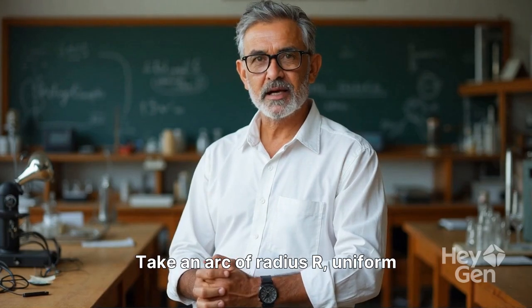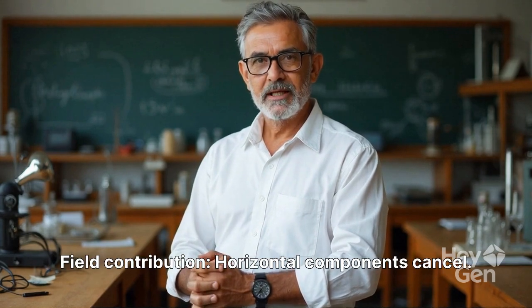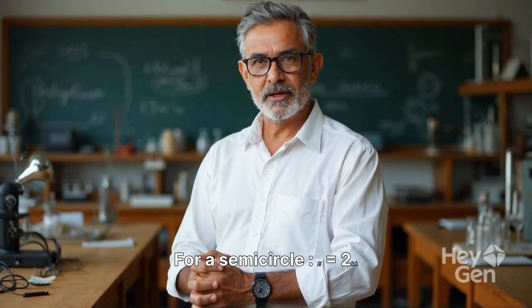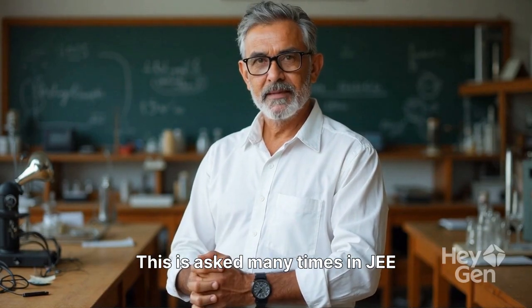Take an arc of radius r with uniform lambda. For the field contribution, horizontal components cancel, vertical components add. Thus, E is equal to 2 k lambda over r times sin of half the angle. For a semicircle, E is equal to 2 k lambda over r. This is asked many times in JEE Advanced.